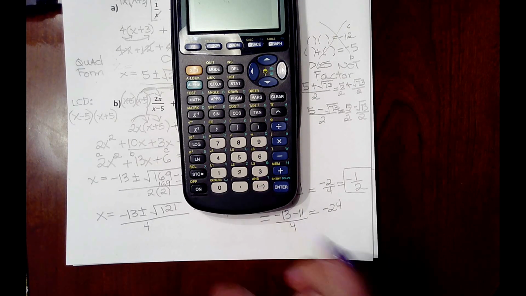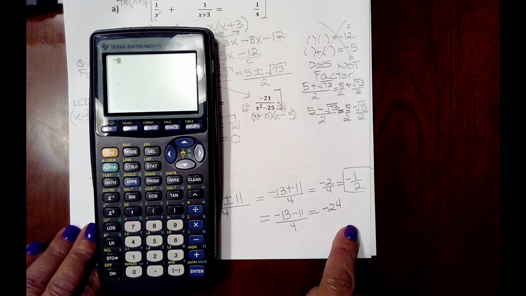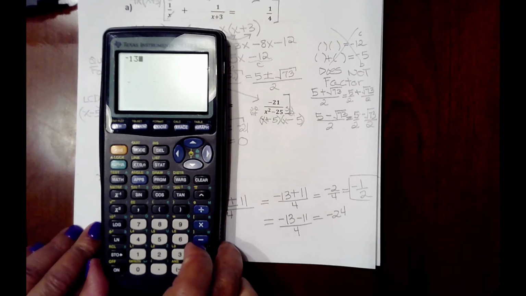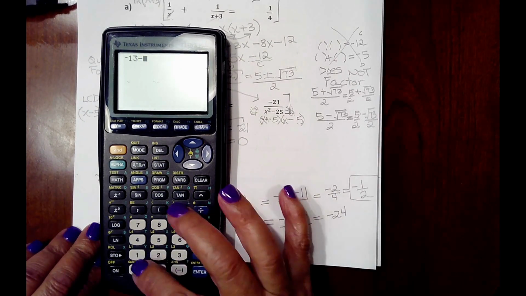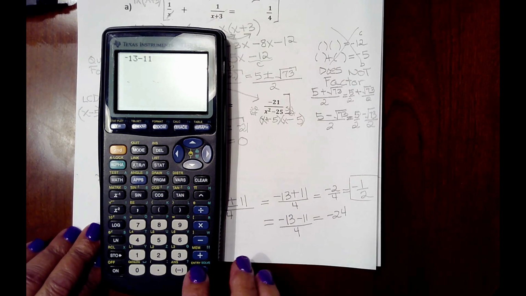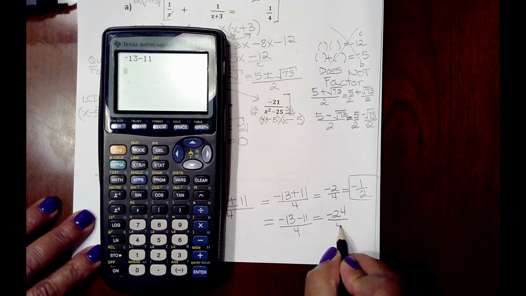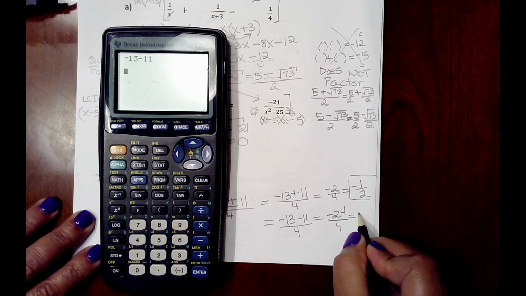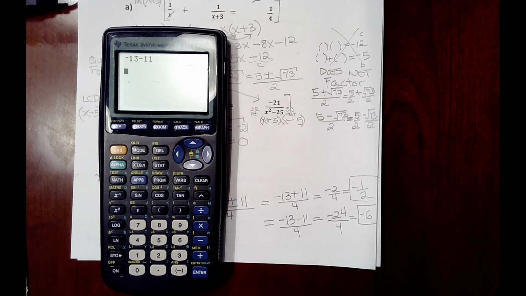So you would go negative 13, if you didn't know this was negative 24, negative 13, there's a negative on the front number, then the regular minus sign for the second number that's negative. Okay, you get that, and of course that divisor is a 4, just like this one. Negative 24 divided by 4 is negative 6, and that is the second answer.